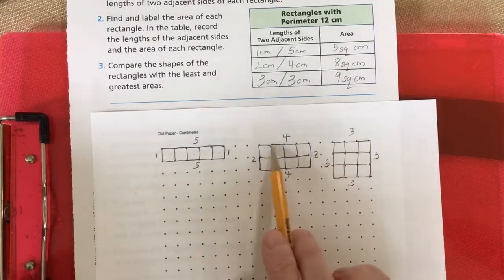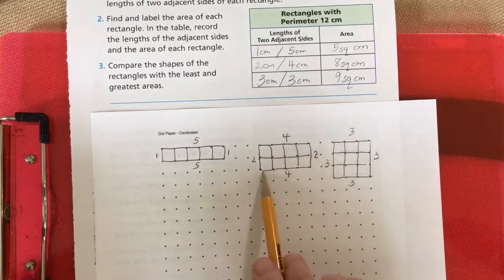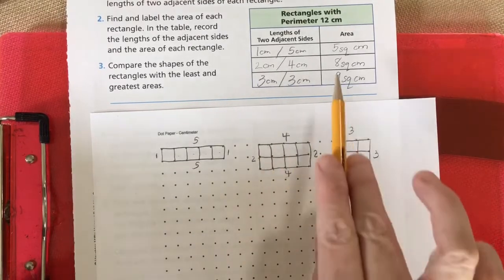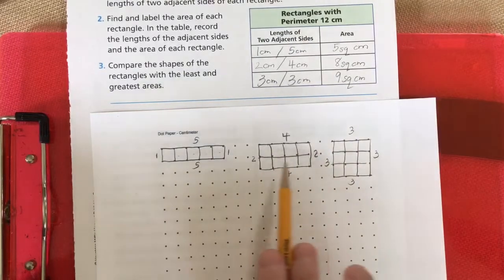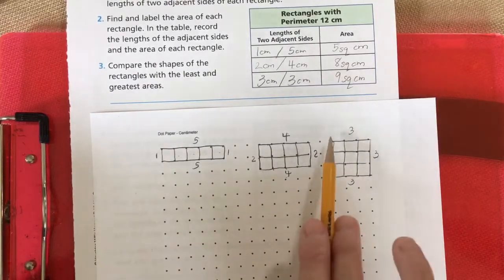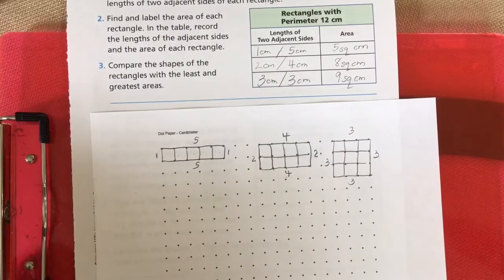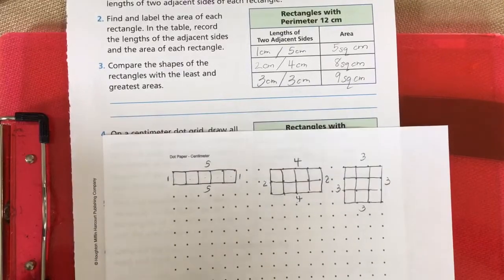And then this is still a rectangle. It's still pretty long and skinny, right? And it still has a smaller area than this one. The closer it gets to a perfect square, the larger the area becomes. And that's what they're trying to get you to see on this, okay?